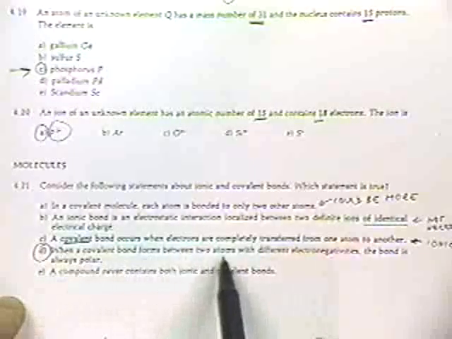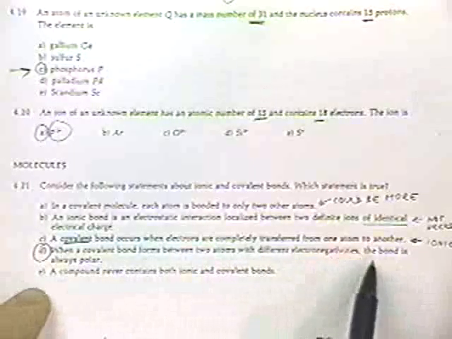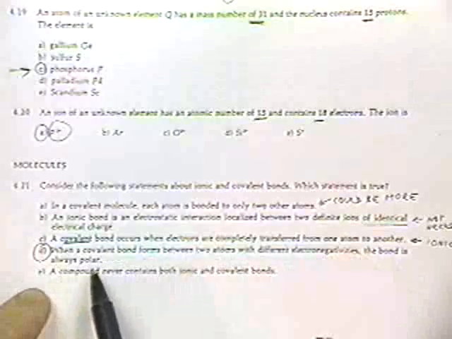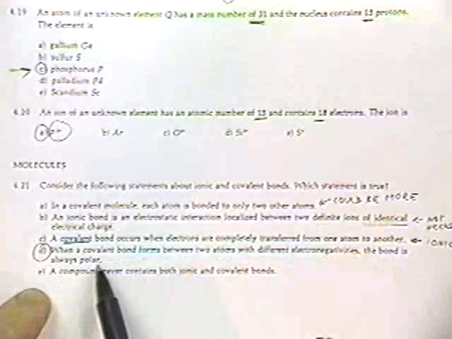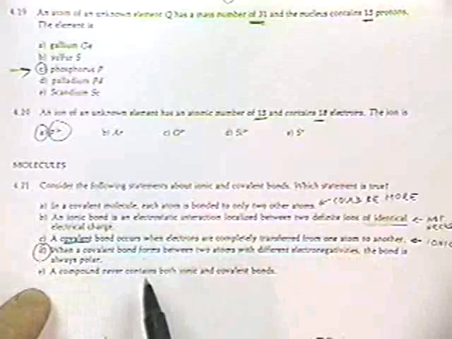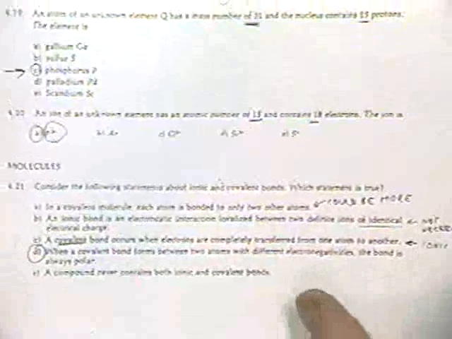When a covalent bond forms between 2 atoms with different electronegativities, the bond is always polar. That's true, that the more electronegative element will take electrons from the other one. So D is the correct answer there.